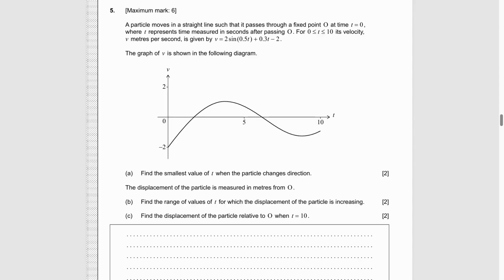Question 5. We are given a velocity function, and we want to find the smallest value of t at which the particle changes direction. This means we need to set the velocity equal to 0 and solve for t. Doing this, we get t equals 1.69.